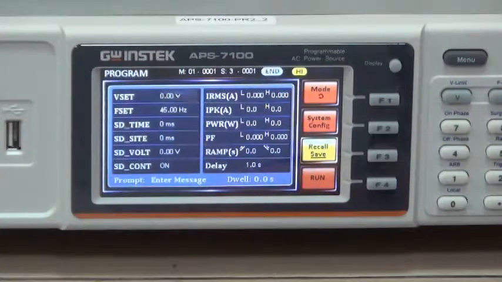Turn knob to Reset. Press Enter and input 12 volt to set 12 volt output for step 3. Turn knob to Offset. Enter and input 50 Hz to set 50 Hz waveform for step 3.